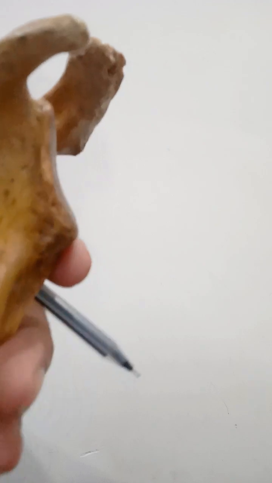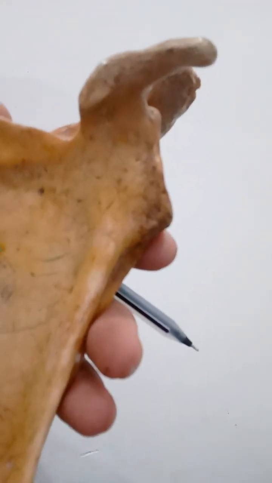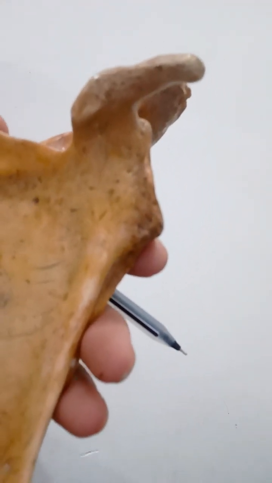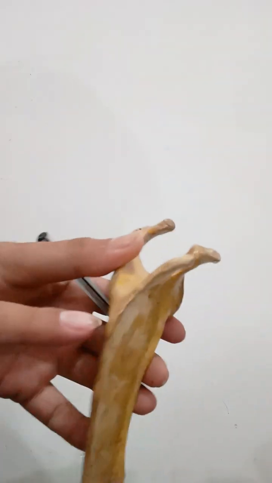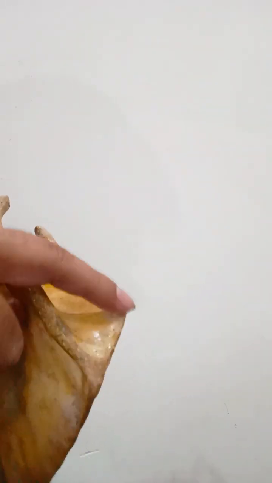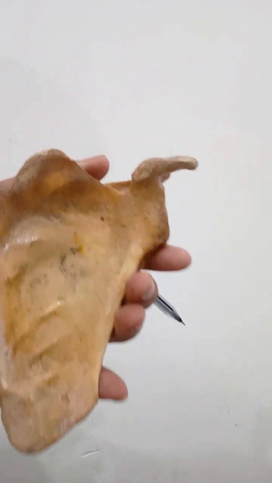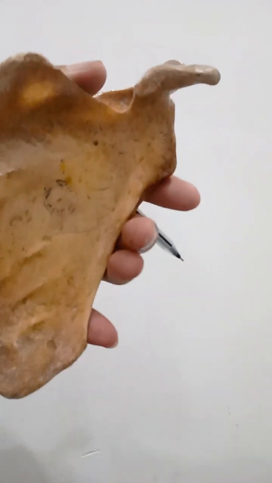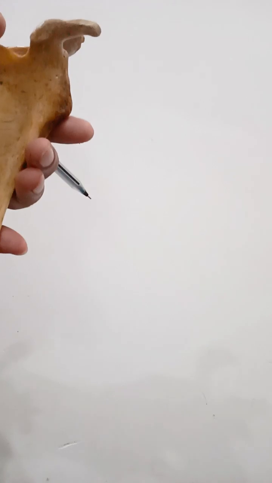The levator scapulae is inserted along the dorsal aspect of the medial border, from the superior angle to the root of the spine. That is the levator scapulae muscle. Next muscles are the rhomboid minor and rhomboid major.